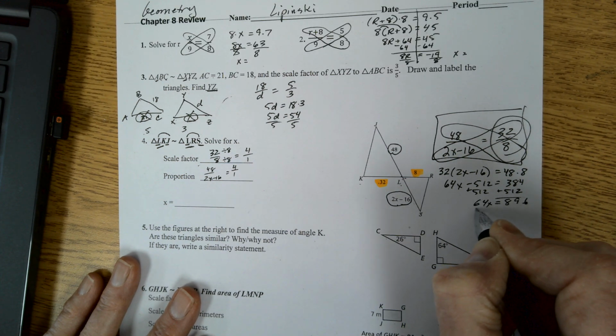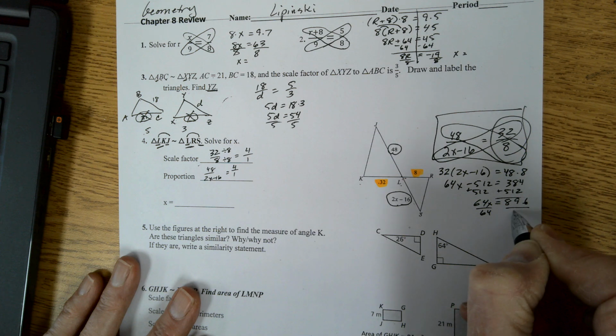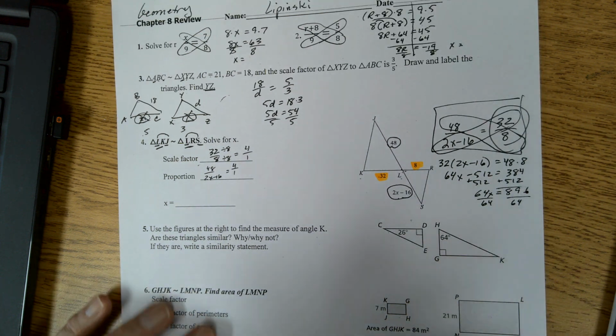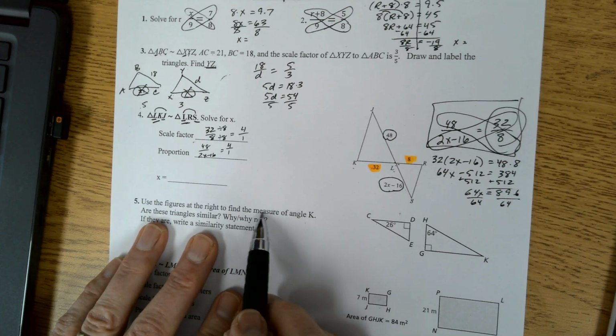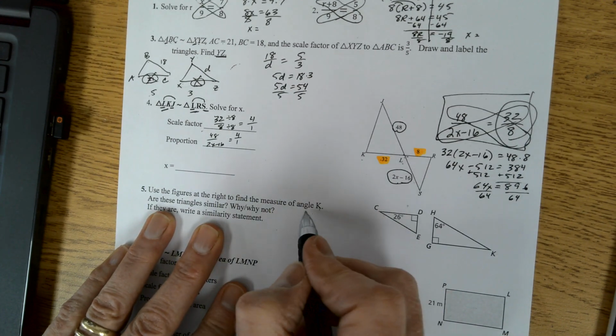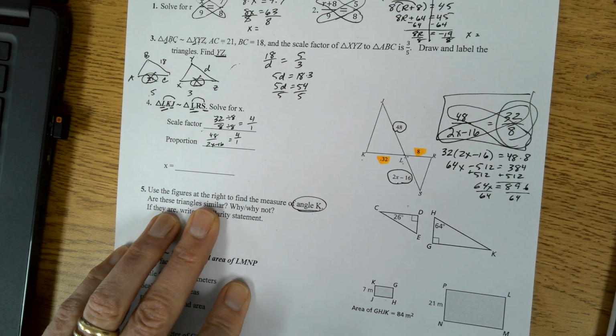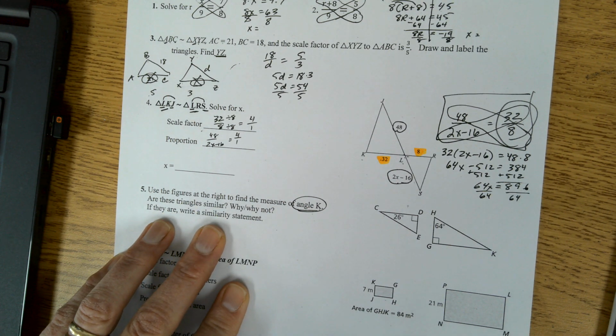And then divide by 64. Okay? Use the figures at the right to find the measure of angle K. So I got to do this first. Are they similar? Why or why not? And if they are similar, write the similarity statement.